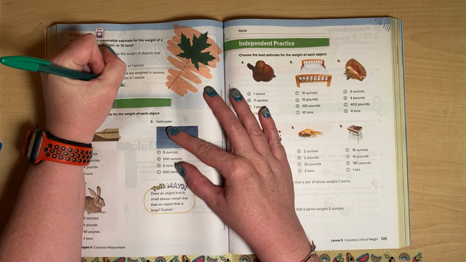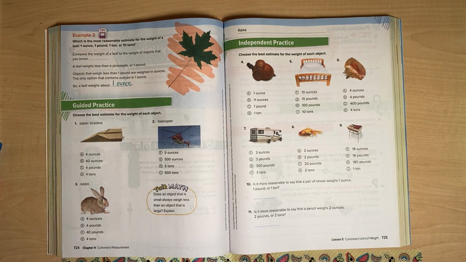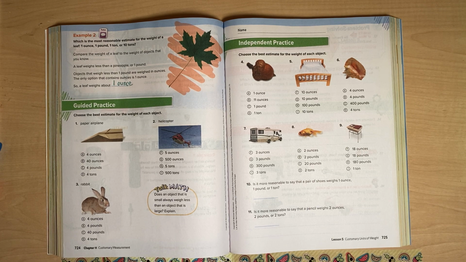And honestly, I would say that a leaf probably weighs less than 1 ounce. I bet it weighs only a fraction of an ounce. But the smallest unit of weight that we're talking about in this lesson is just ounces. All right, let's go through these examples. Choose the best estimate for the weight of each object.